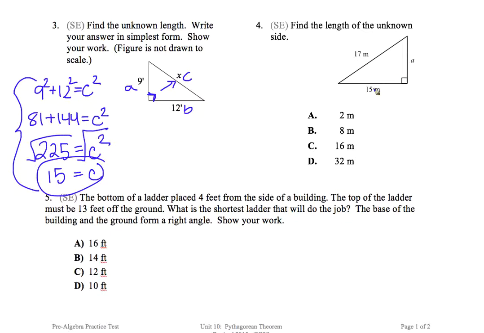Number 4, find the length of the side. Now they even tell you A is here. Now I'm going to say that's B and that's C. Remember, C is across from the right angle. B and A are attached. So I have A squared plus 15 squared equals 17 squared. A squared plus 225 equals, sorry, that's my cat. 17 squared is 289. Start solving our equation. Oops.